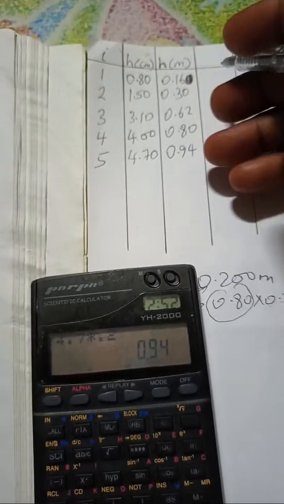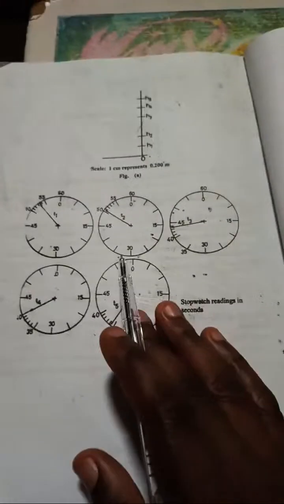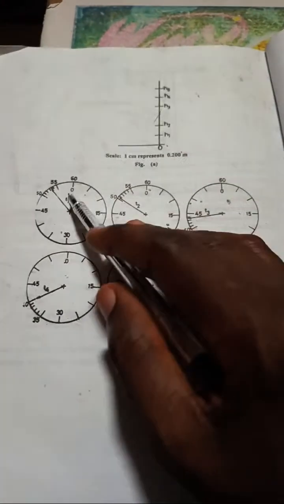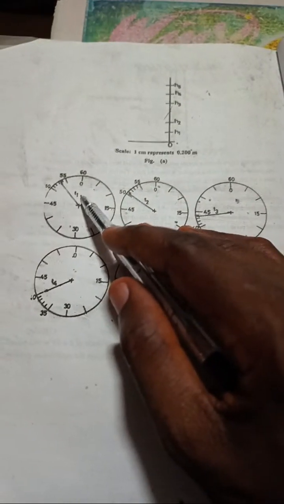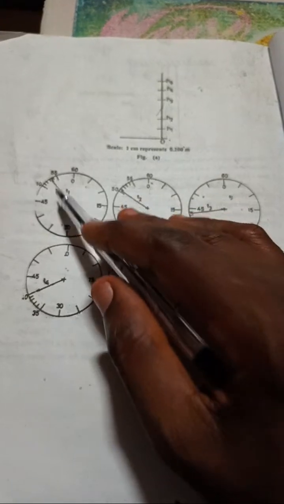That column is done. So we have to get another column. Now, they gave us this diagram. Because I told you it's an alternative to practical, so we don't need to perform any practical. What we have to do is just to check it. Look at this. This is the first time, T1. This first time, we look at it critically.